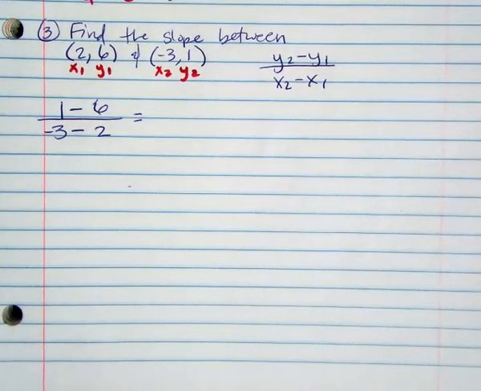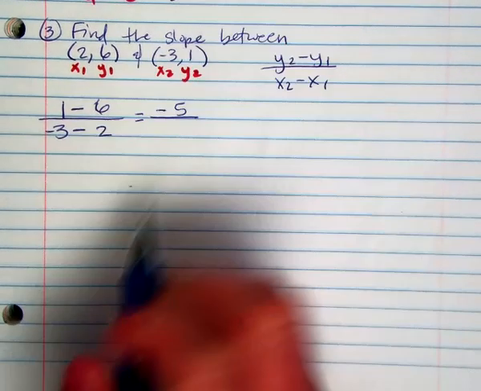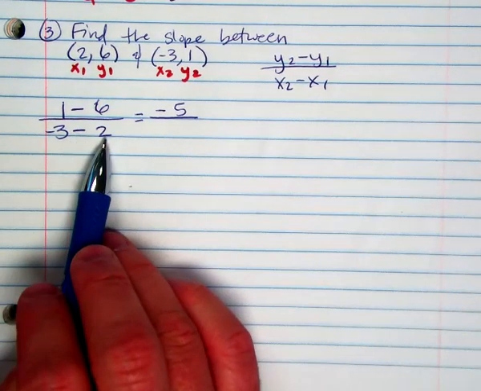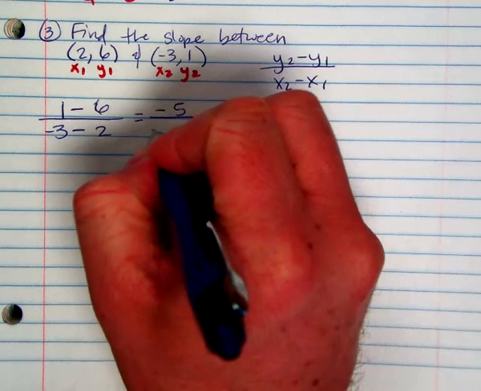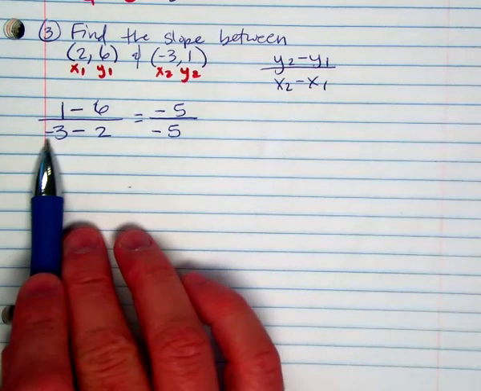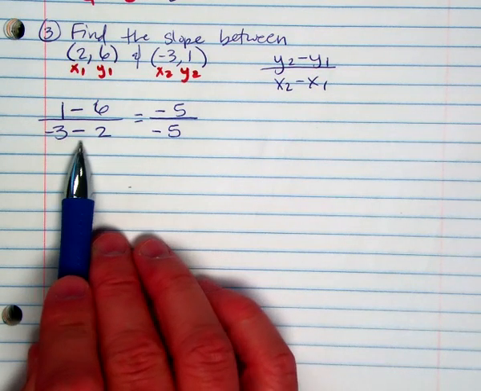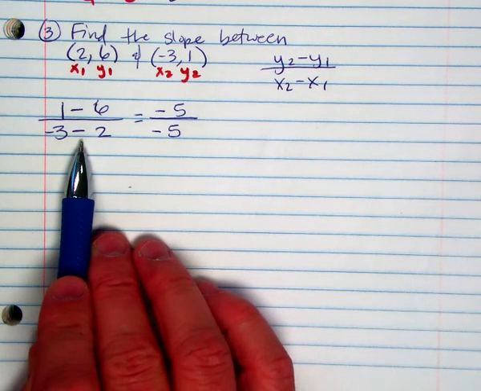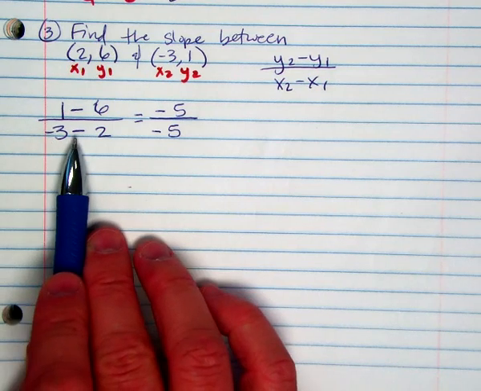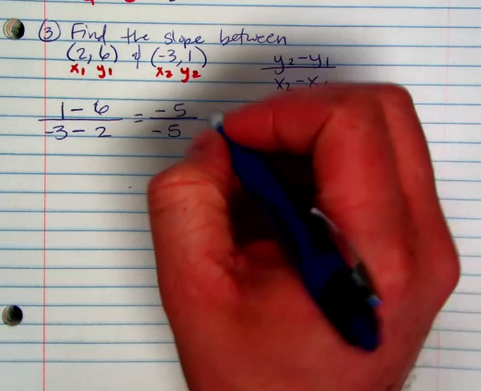So now we do the subtraction. 1 minus 6 gives me negative 5. Negative 3 minus 2 also gives me negative 5. Remember, when you're working with negatives, if I was at negative 3 on the number line and I subtract 2, subtraction is moving left on the number line. If I was at negative 3 and I went left 2 more, I end up at negative 5.